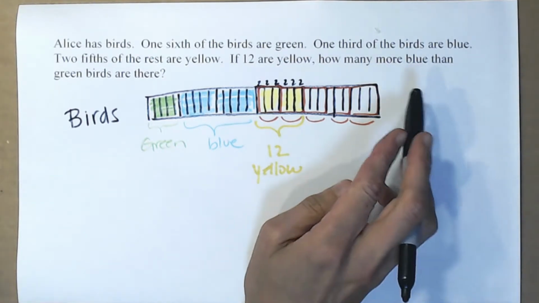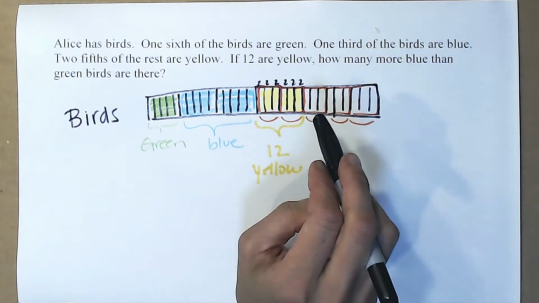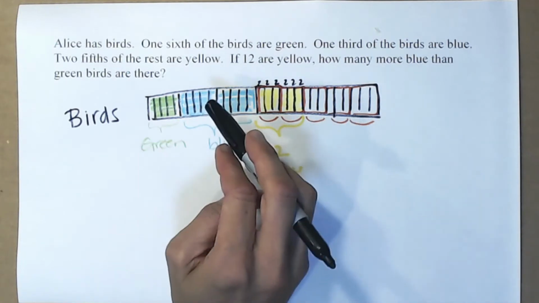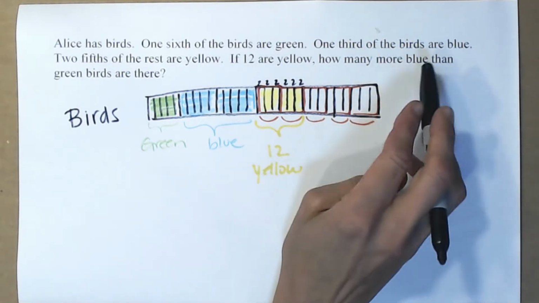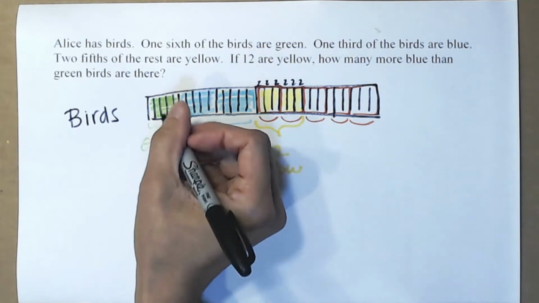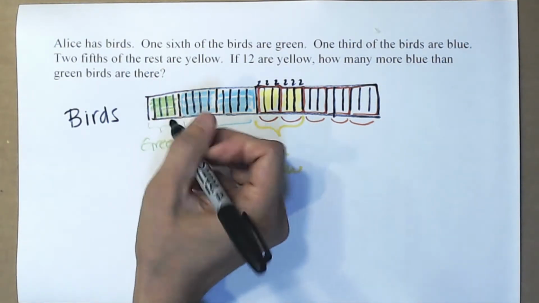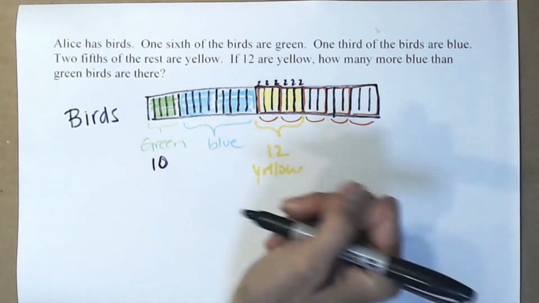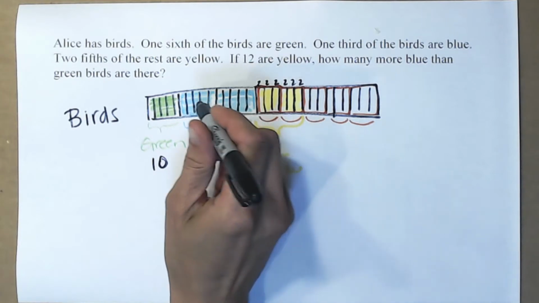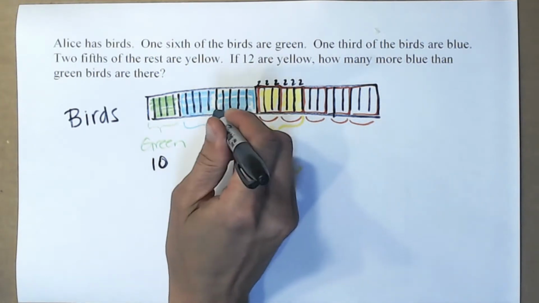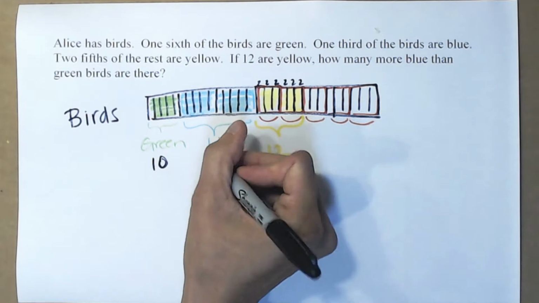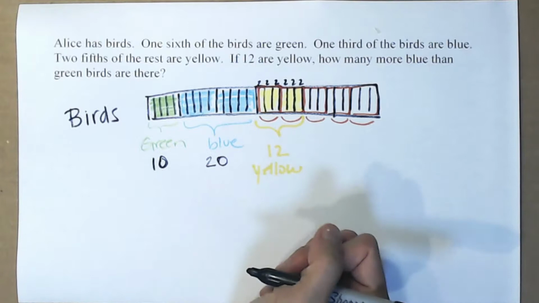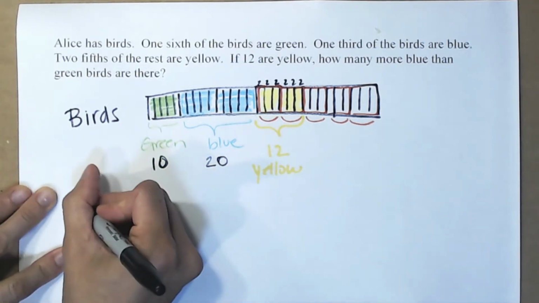So now we can answer our question because we know what each part on our bar model represents. It represents 2 birds. So how many more blue than green birds are there? So green birds, if each was 2, 2 times 5, that would be 10 birds here, because 2, 4, 6, 8, 10. And then the bluebirds, you'll see that there's actually 10 parts. 10 times 2 would be 20. So the difference would be 10. There are 10 more bluebirds than green birds.